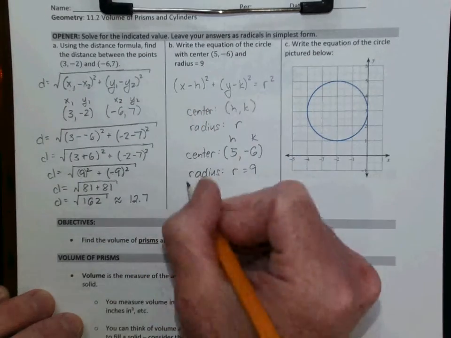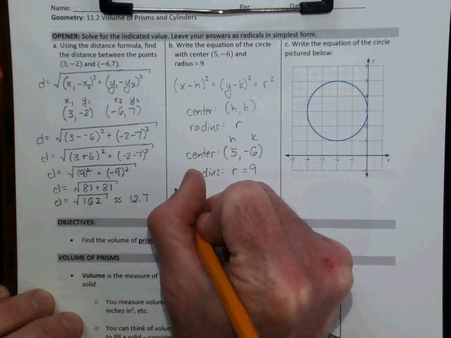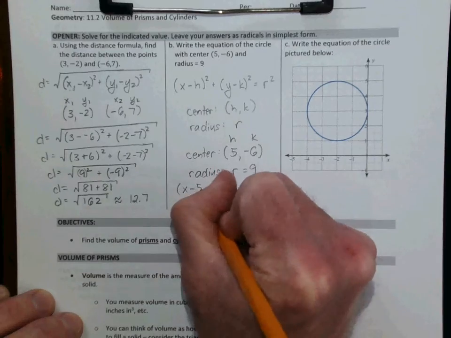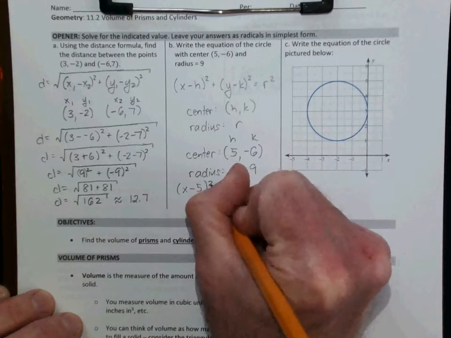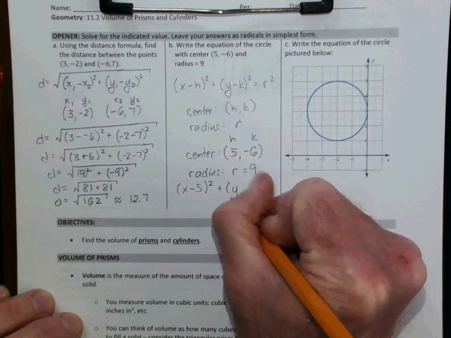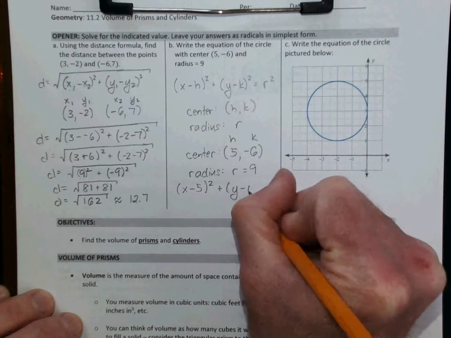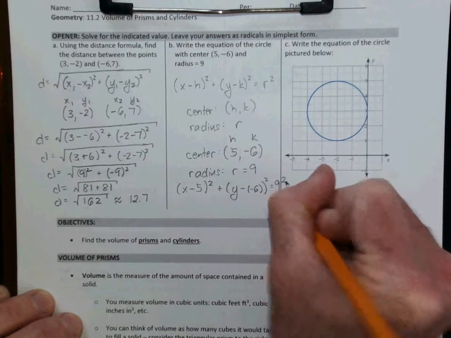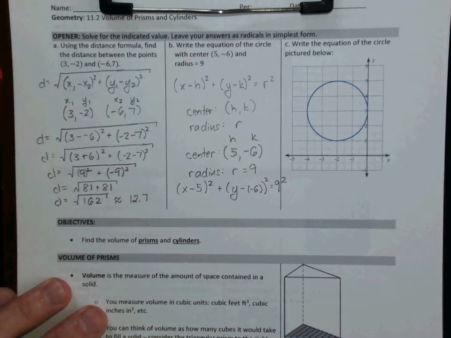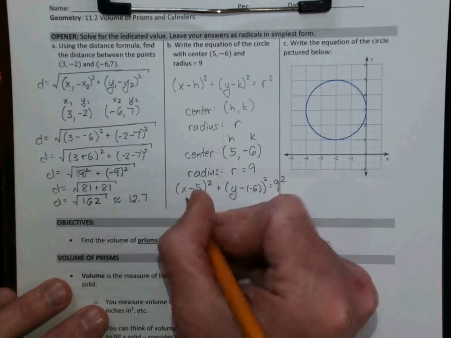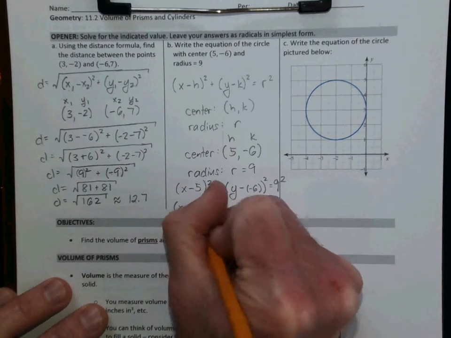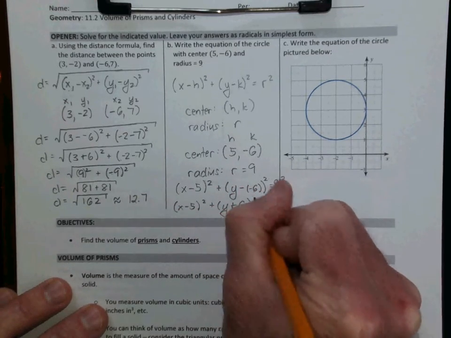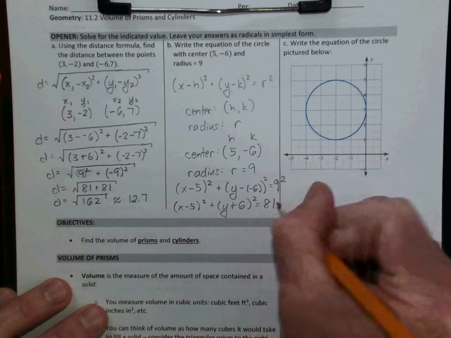So just plug it in here. This is x minus 5, x minus h, quantity squared, plus y minus a -6 quantity squared equals 9 squared. Cleaning it up a little bit, that'll be (x minus 5) quantity squared plus (y plus 6) quantity squared is equal to 81.